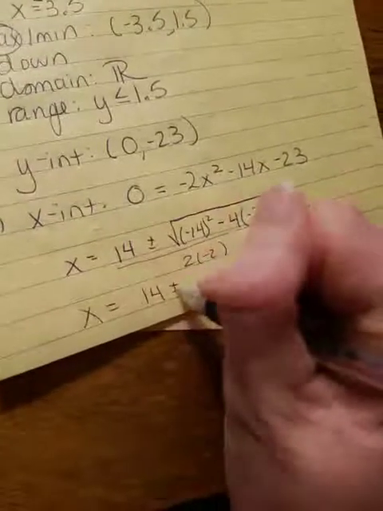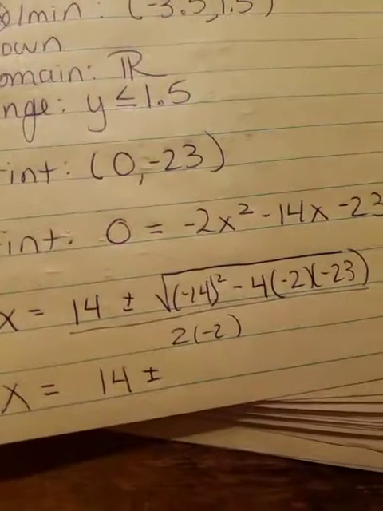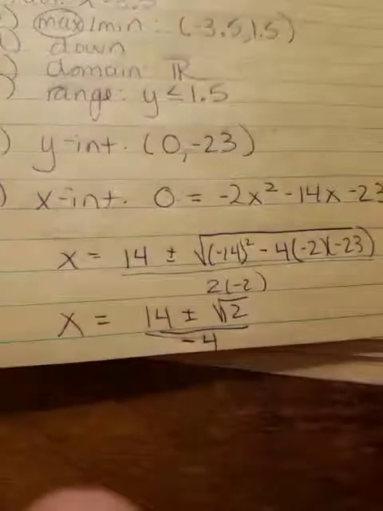All right, so 14 plus or minus. I'm going to put this into my calculator: -14 squared minus 4 times -2 times -23. You should get a +12. I'm sorry, I need to go like this. Okay, so we have 14 plus or minus √12 all over -4.